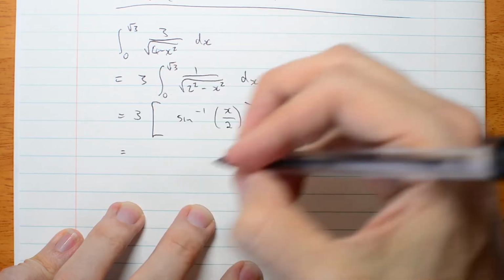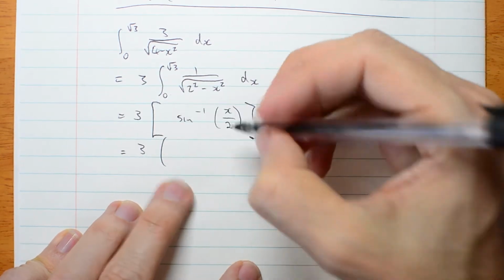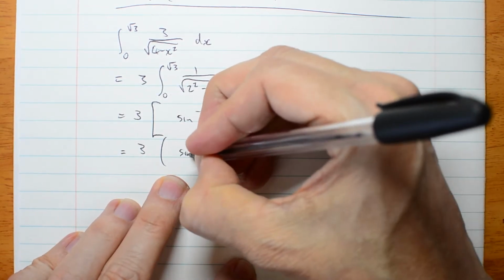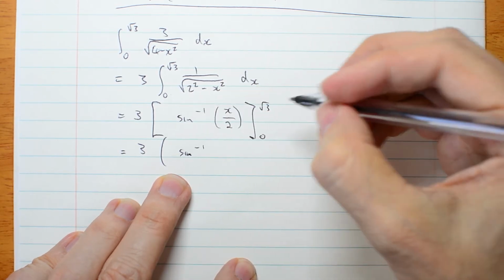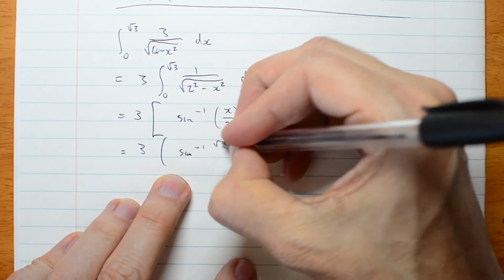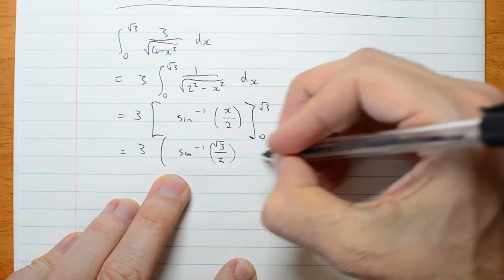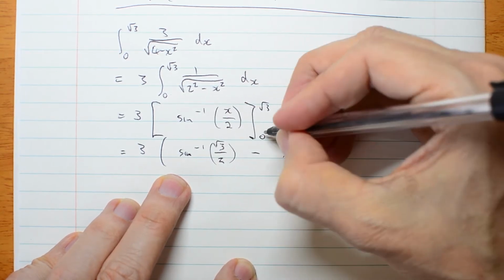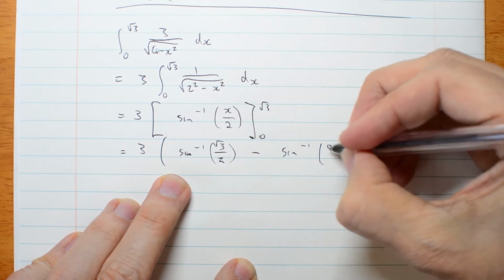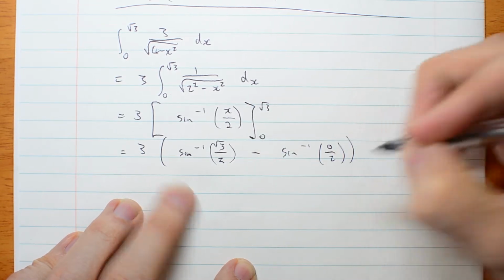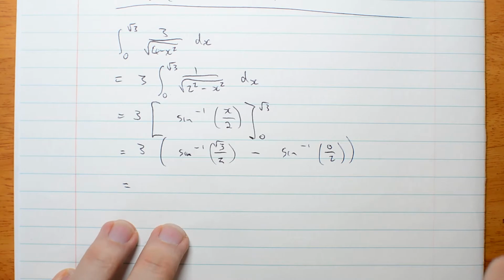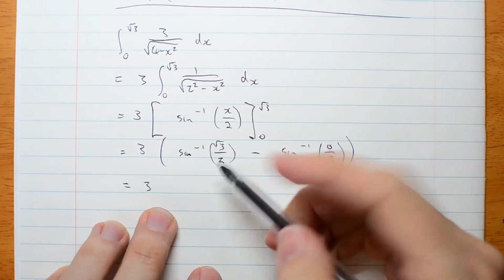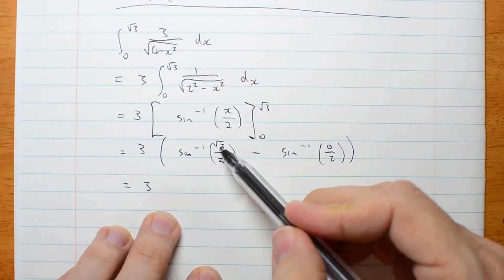So put in what we know. 3 times sine to the -1 of √3 on 2 minus sine to the -1 of 0 on 2. Okay, sine to the -1 of √3 on 2.